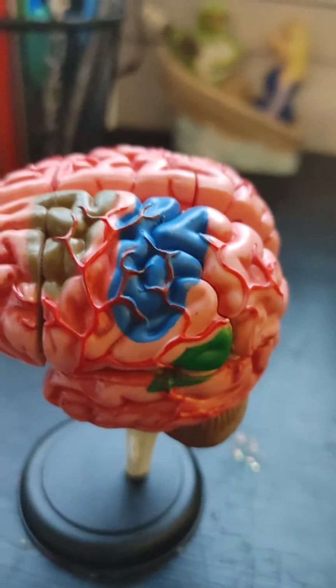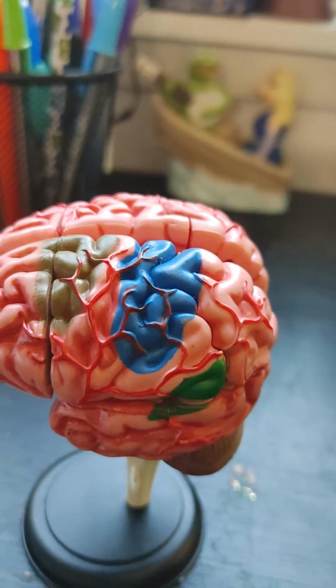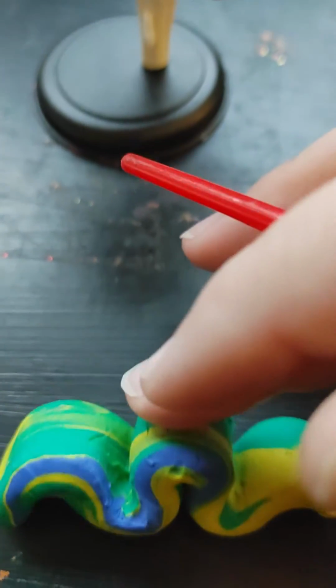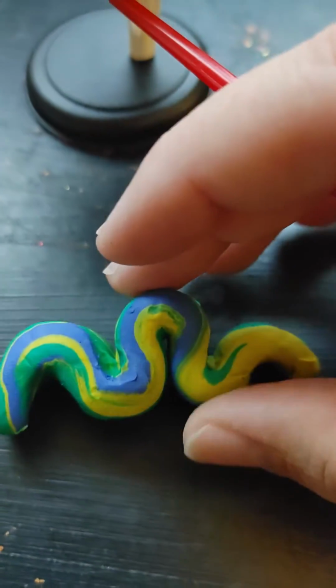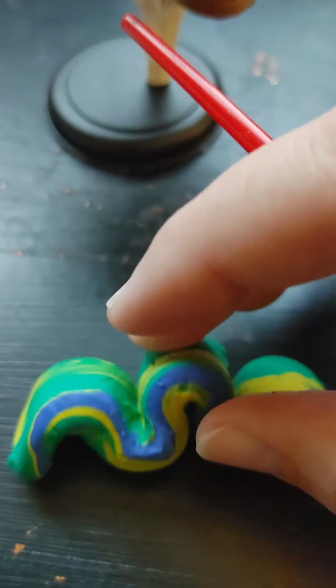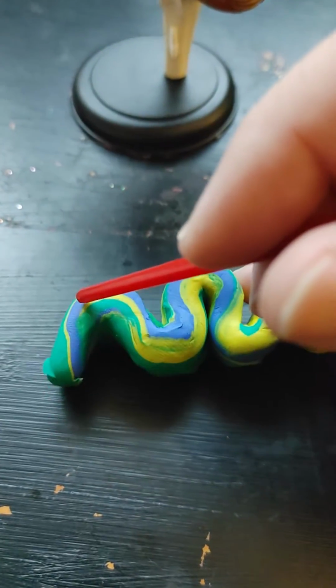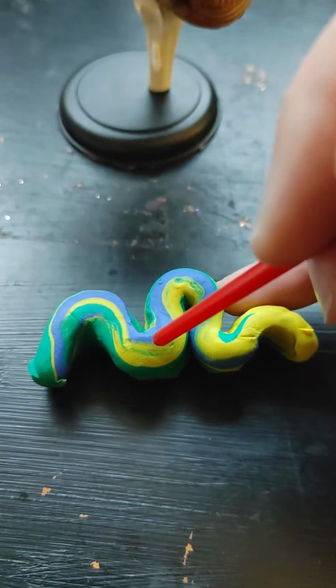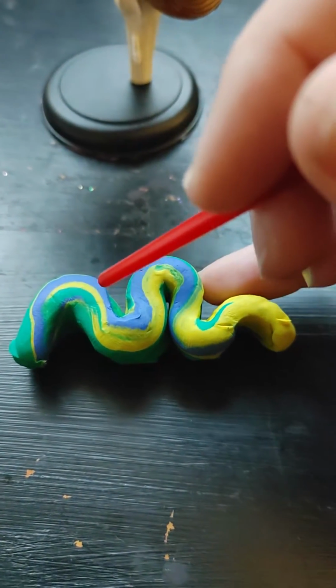Our brain is full of grooves and ridges called sulci and gyri. A close-up here shows the convoluted piece, which just means it's folded, and it's like that to maximize space. Here we have the gyrus, which is the ridge, and the sulcus, which is the groove.